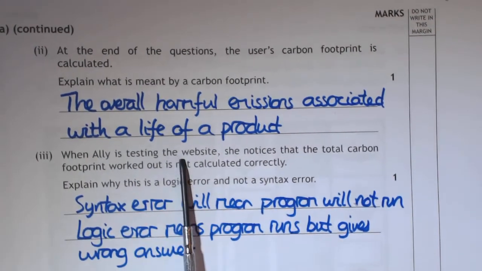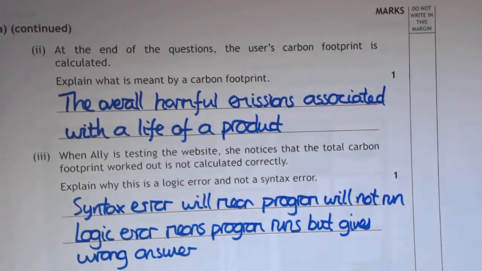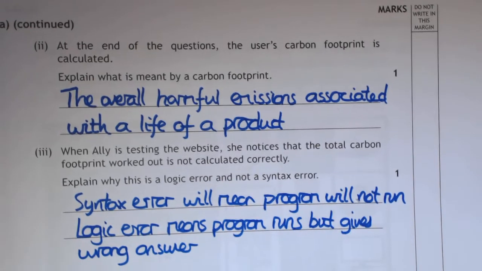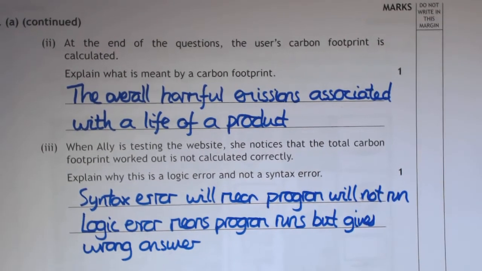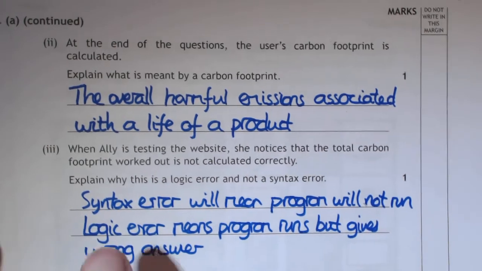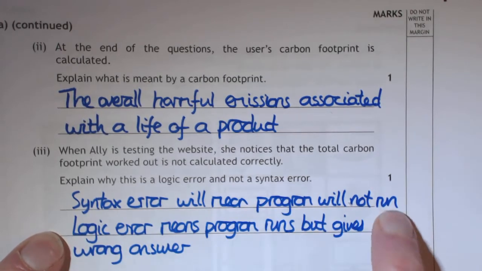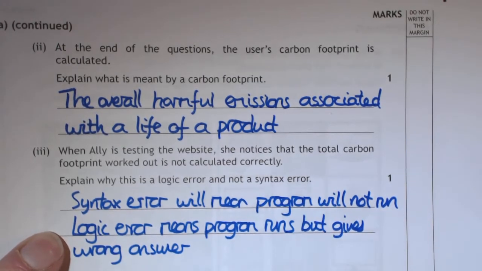Now, she's actually testing her website and notices the calculator outputs something, but it's not the correct thing, right? If you have a program that outputs something and you want to make sure it is correct, you test it knowing what you're expecting. But if it is outputting and it's still not correct, then that's something called a logic error. Because with syntax errors, as in the previous question, the program doesn't run at all.